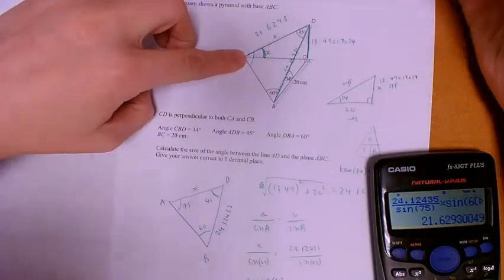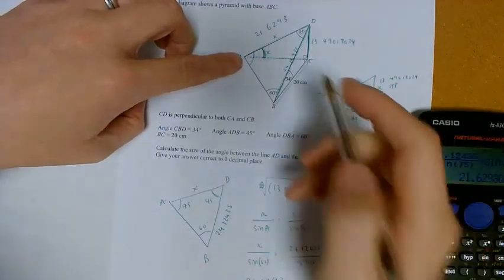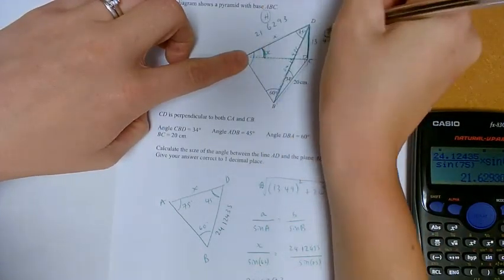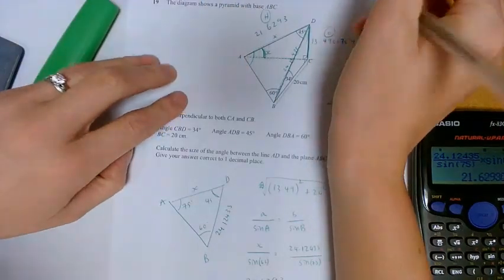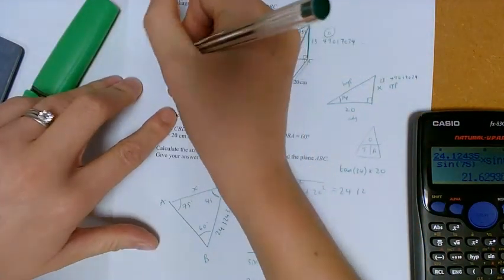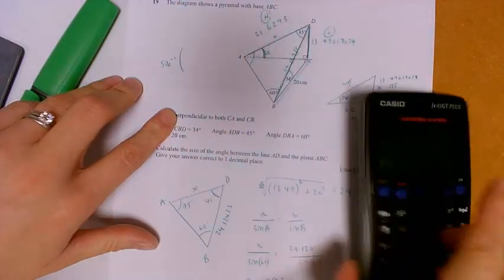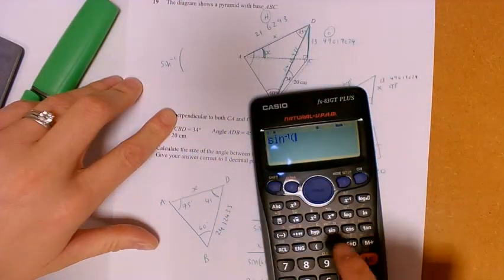we want an angle in a right angle triangle. It's going to be SOHCAHTOA again, but we've got the hypotenuse here and we've got the opposite. We've got the hypotenuse and the opposite, we're going to do sine to the minus 1. Opposite divided by hypotenuse. Oh, so shift sine.